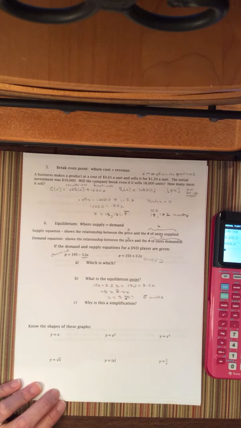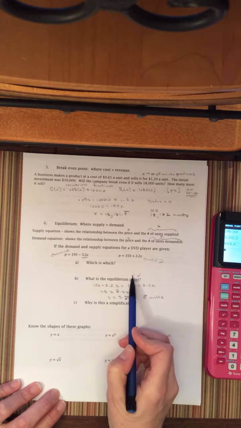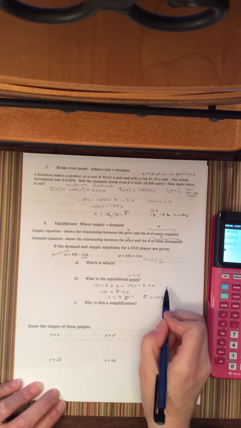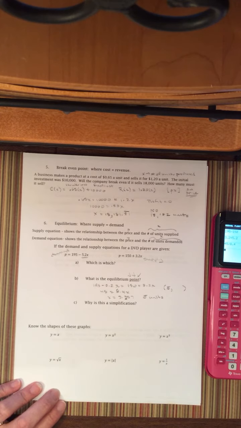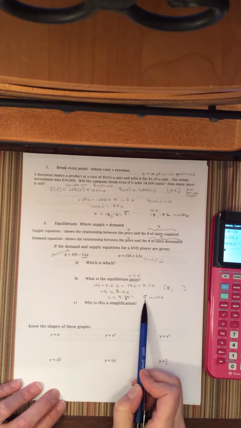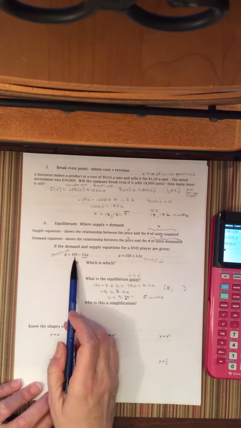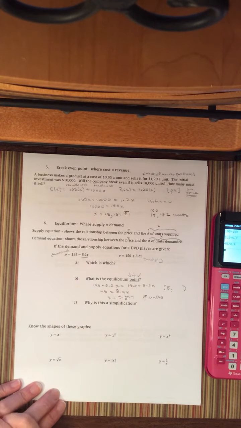But 5 units is not the equilibrium point. A point always has an x and a y value. And the way you would get the y value for this point is you'd take this 5 and you'd plug it into one of these two equations. So now, when I'm grading your test, I need to know what both of those answers are, because we've rounded.